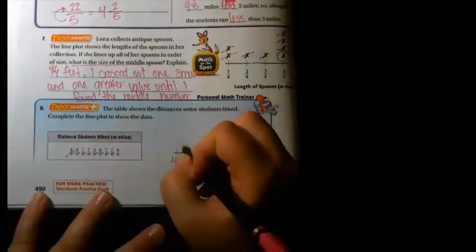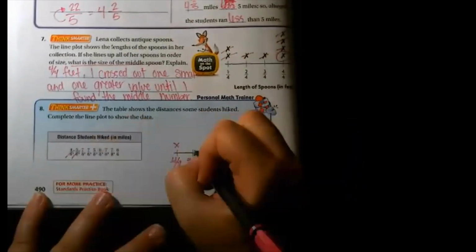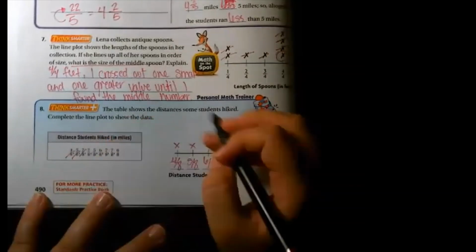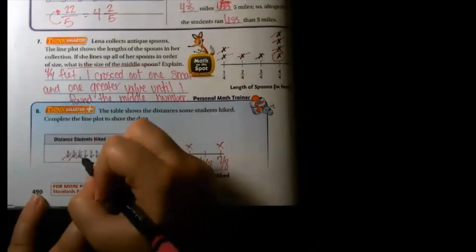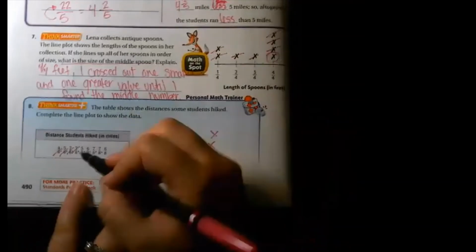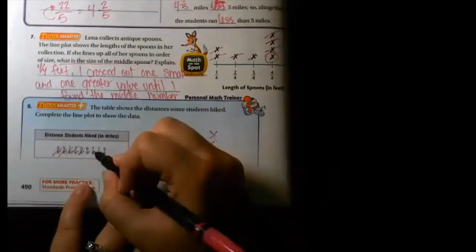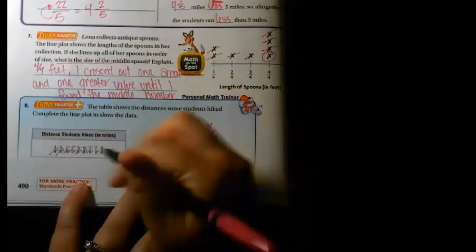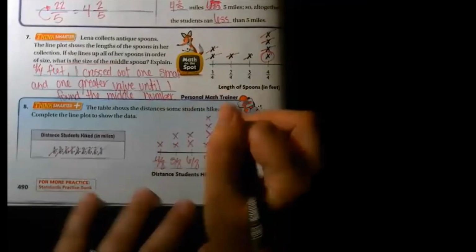So I have 4/8, I have a 5/8, 6/8, and two 7/8, and that is it.